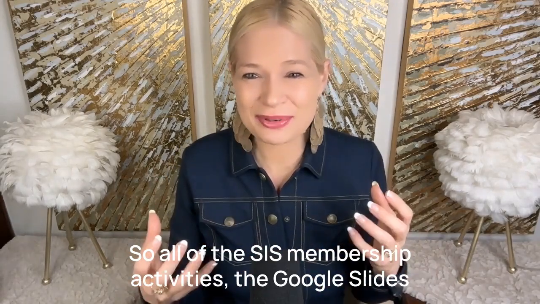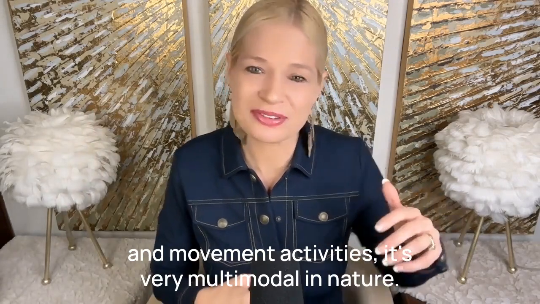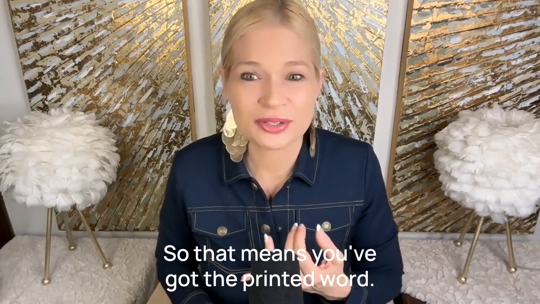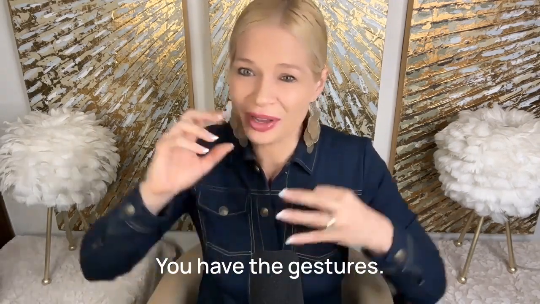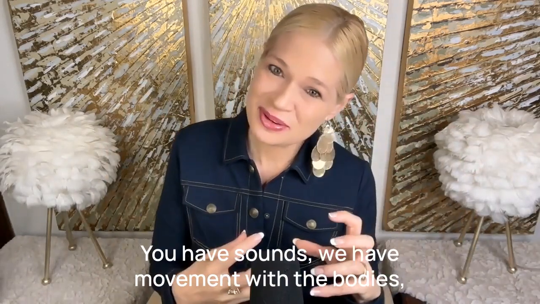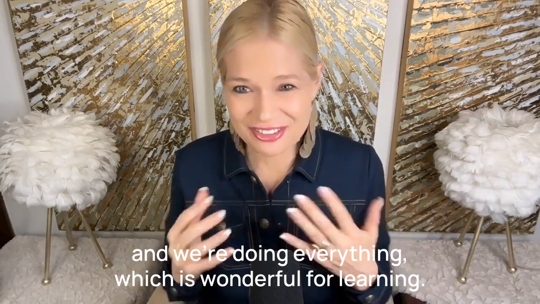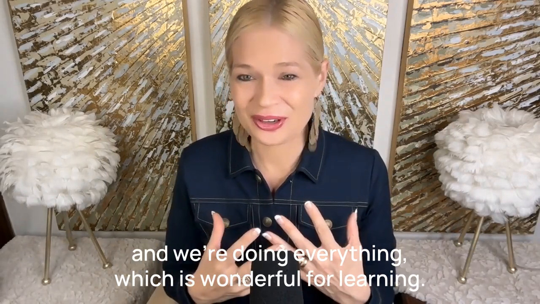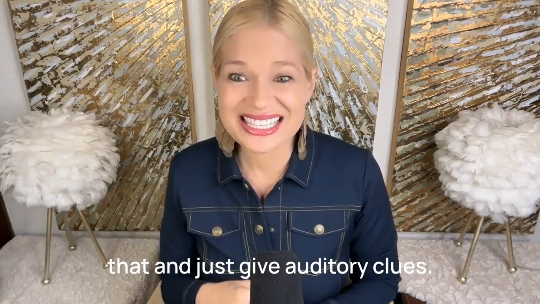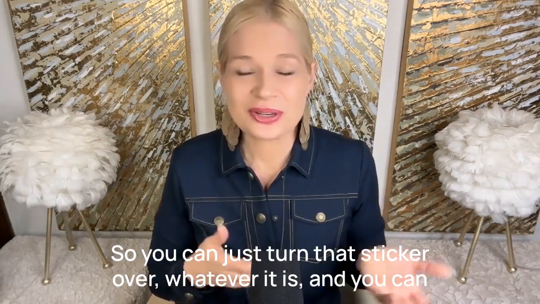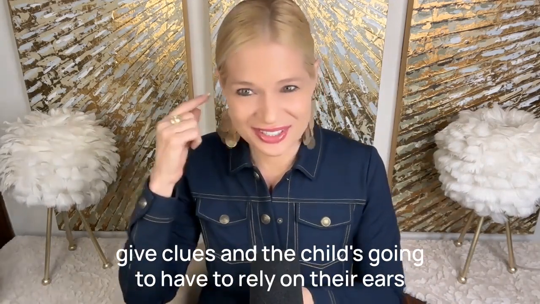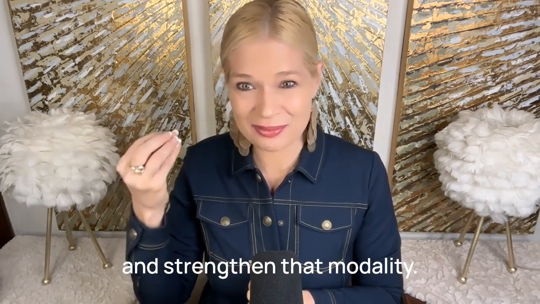So all of the SIS membership activities, the Google Slides and the movement activities, are very multimodal in nature. That means you've got the printed word, the visual picture, the gestures. We're using all the senses. You have sounds, we have movement with the bodies, and we're doing everything, which is wonderful for learning. But if we want to challenge at a higher level, we can remove all of that and just give auditory cues. So you can just turn that sticker over, whatever it is, and give clues, and the child's going to have to rely on their ears and strengthen that modality.